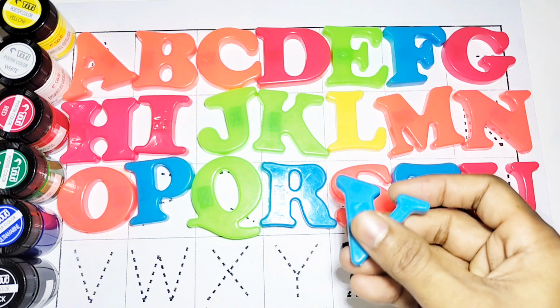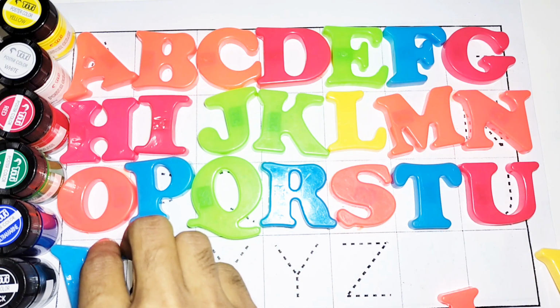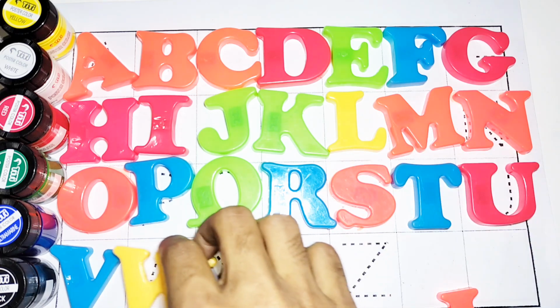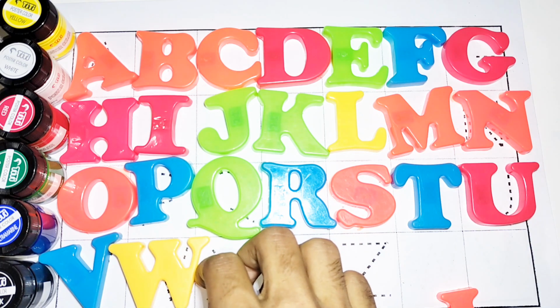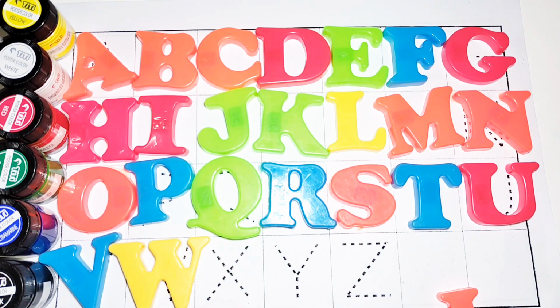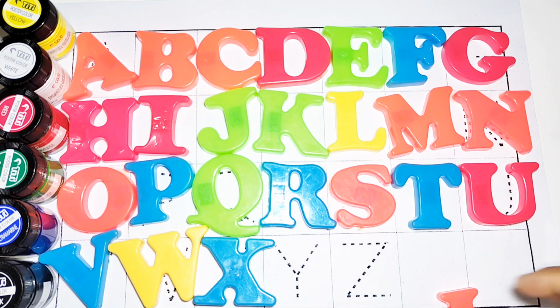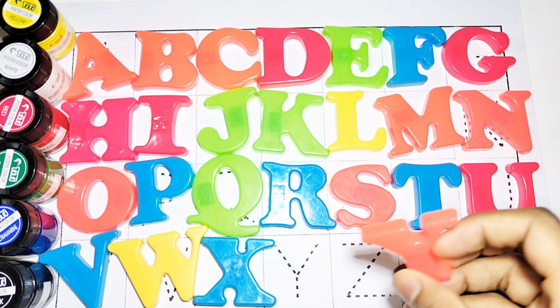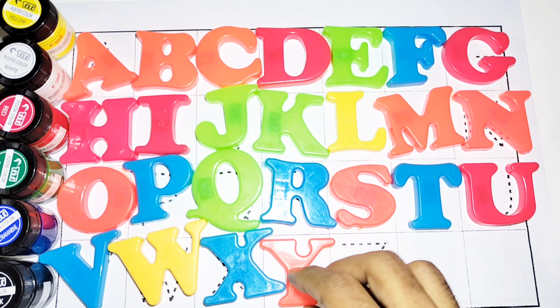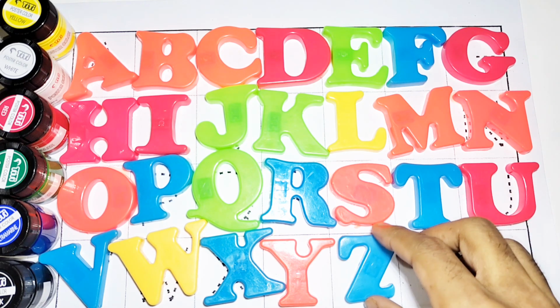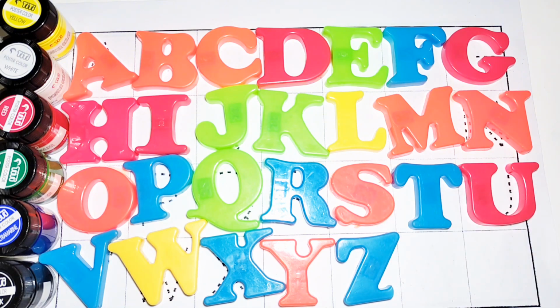The letter of V. V for van. And the next one is W. Now we're finding W. W for wolf. The next one is X. X for X-ray. Now we're finding Y. Kids, the last one is Z. The letter of Z. Today we're finding capital letter alphabets.